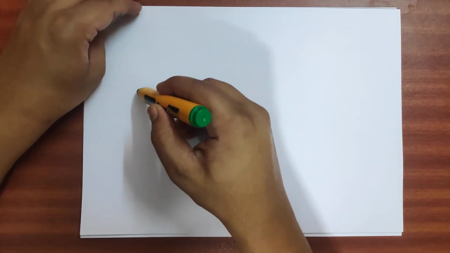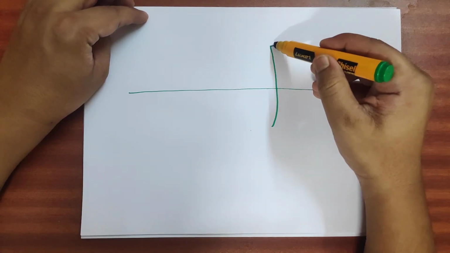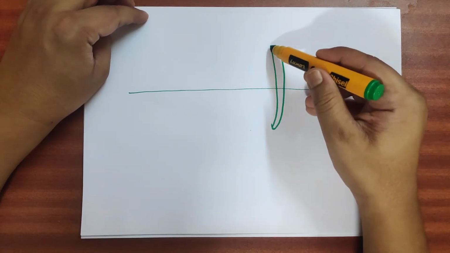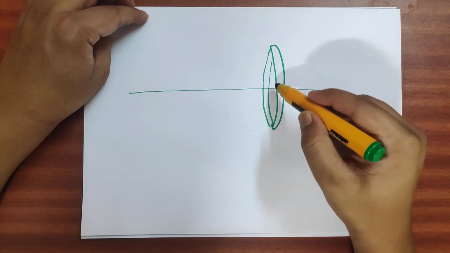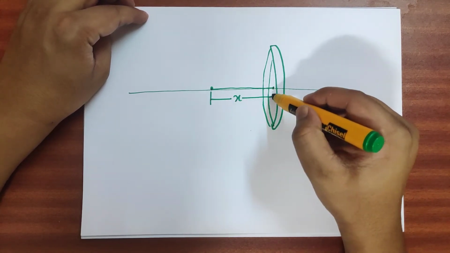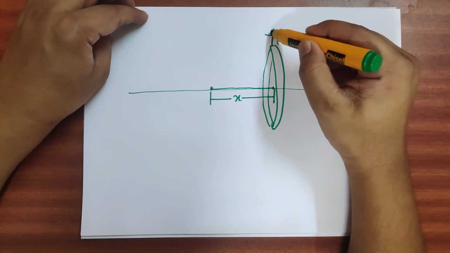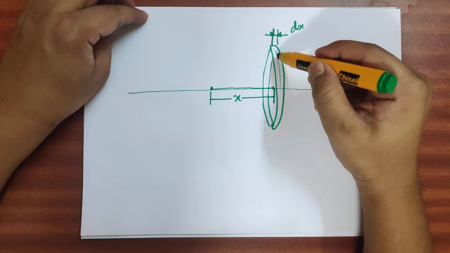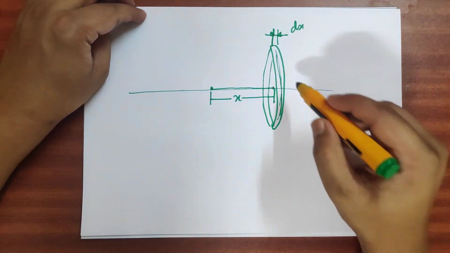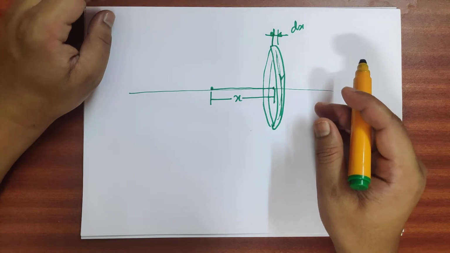Let's draw one more diagram for this. This is the coil, this is the point P, this distance is x, and this distance happens to be dx. Okay. So this is the coil this way.